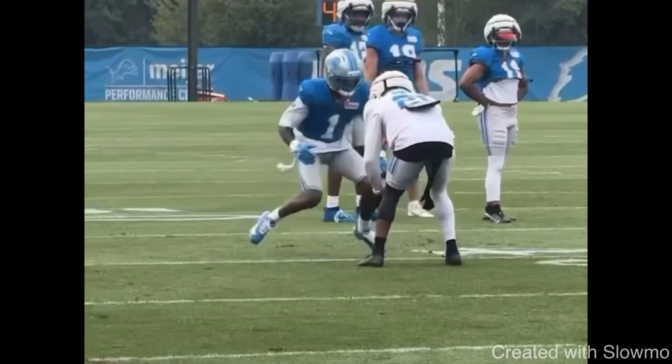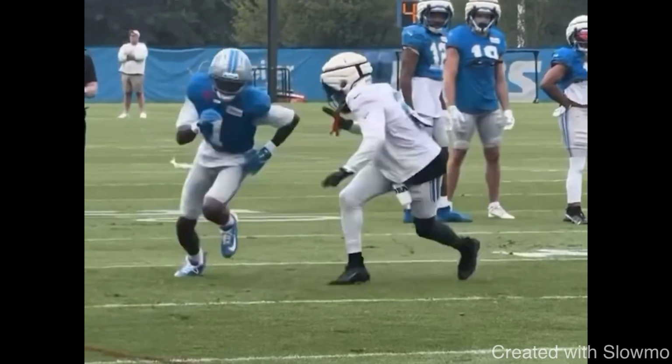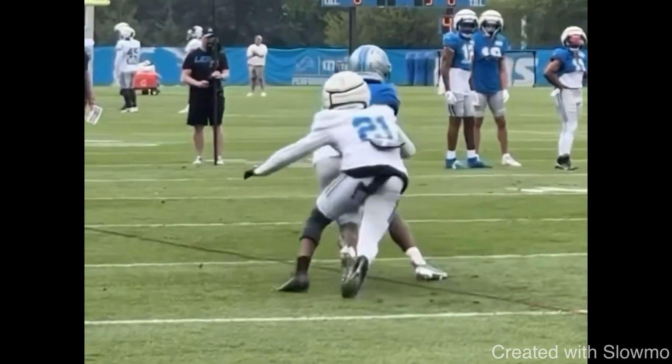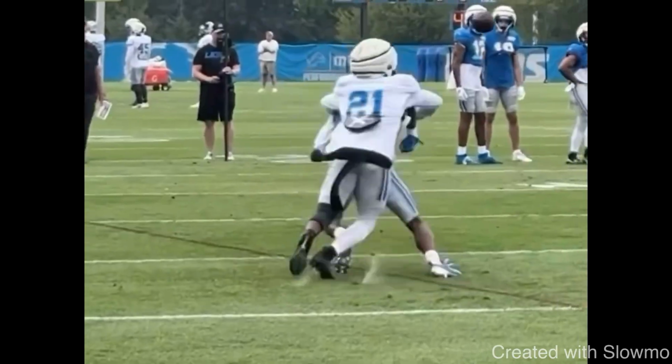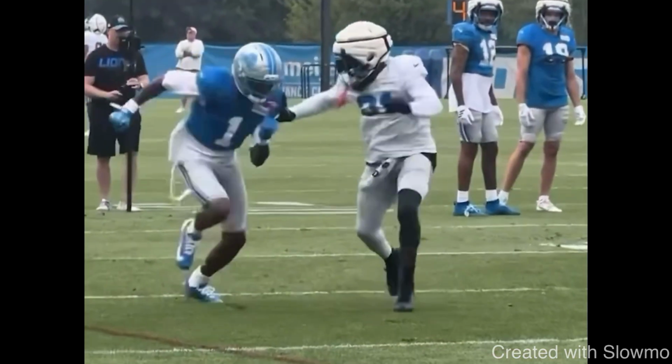Now, the next thing that I feel not a lot of wide receiver coaches teach is the throw-by move. Similar to what we just talked about when you had to run that out route and you weren't able to restack the defender, but this is going to be a little bit different.